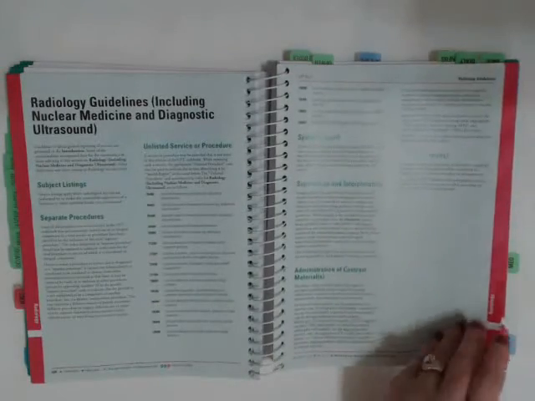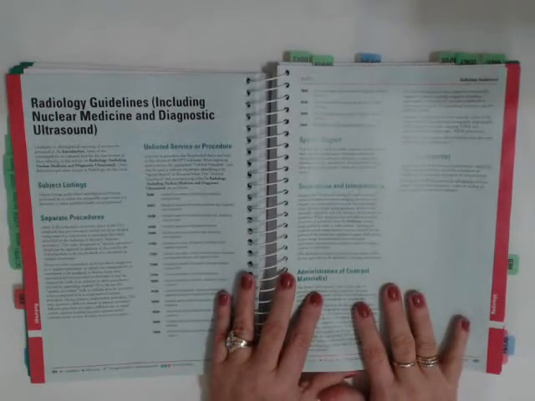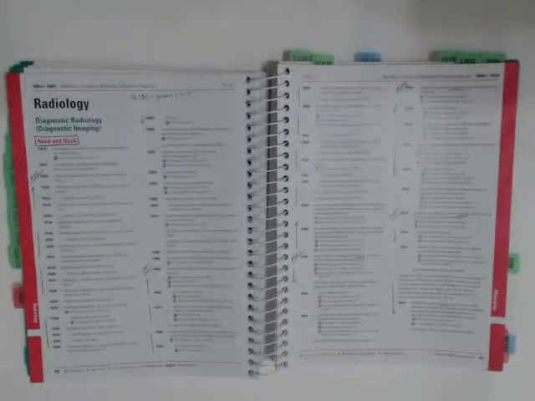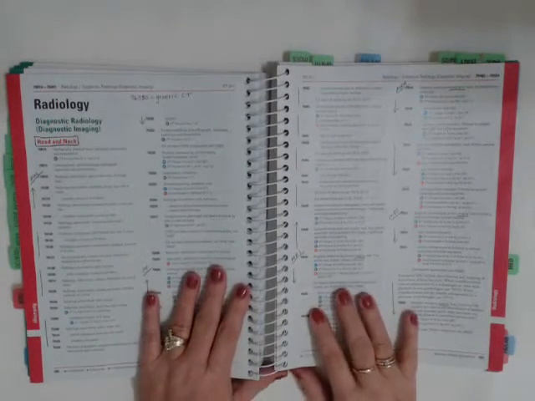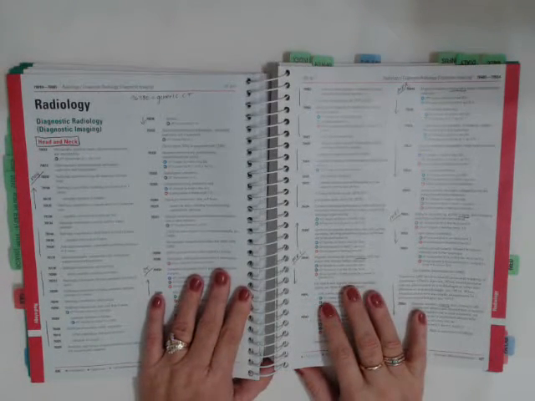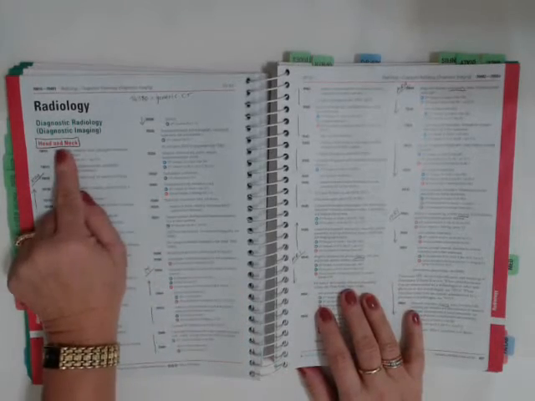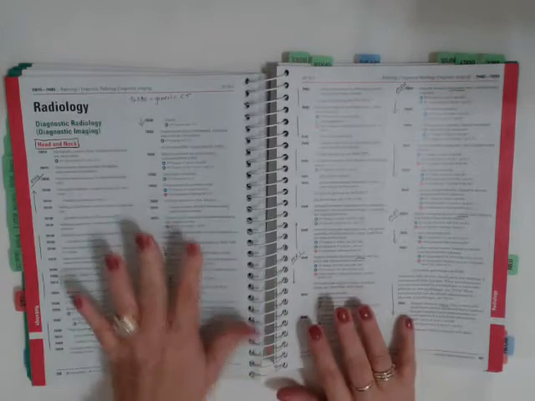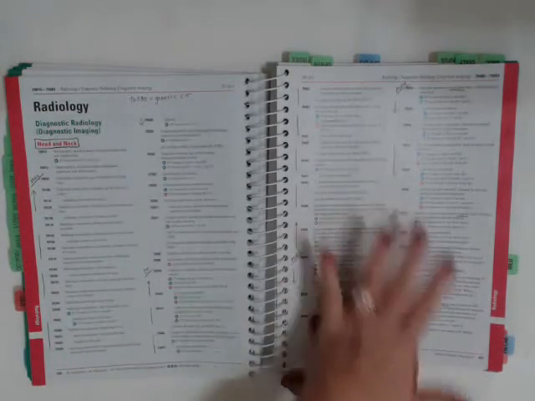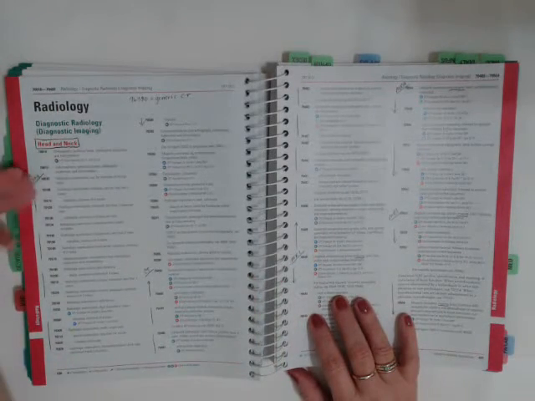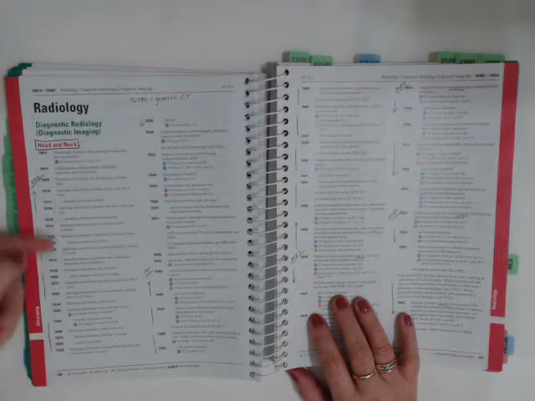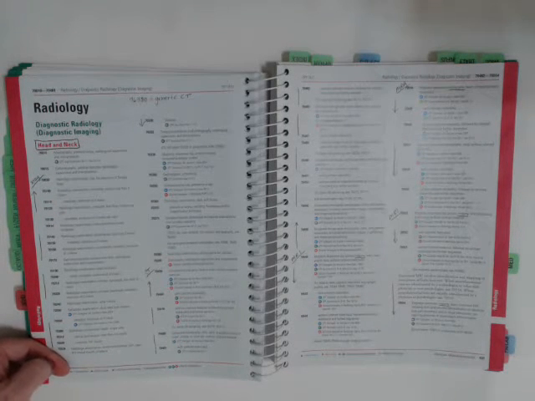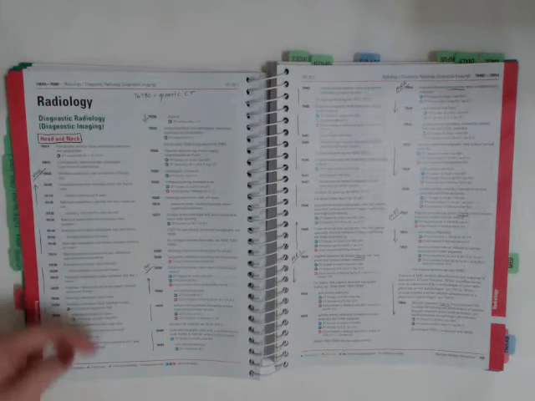A little bit of instruction guidelines. Okay, so just like several of the other sections of the CPT, radiology does start at the top of the body. So your head and neck is first. Within each of these organ or body systems, you start with your radiologic exams.